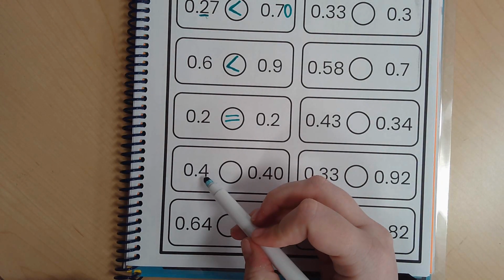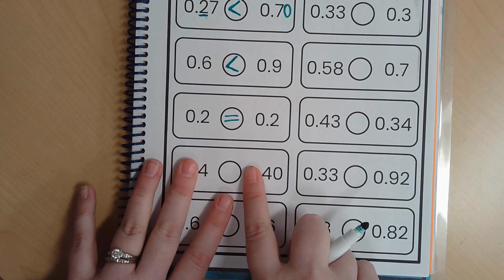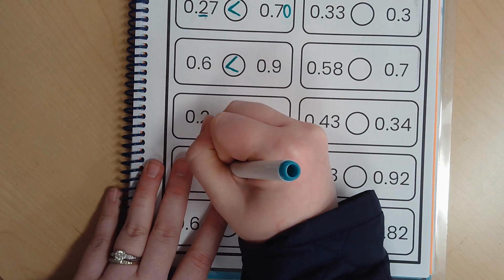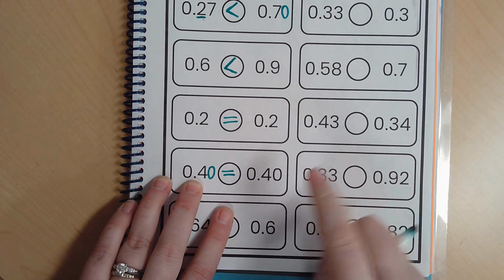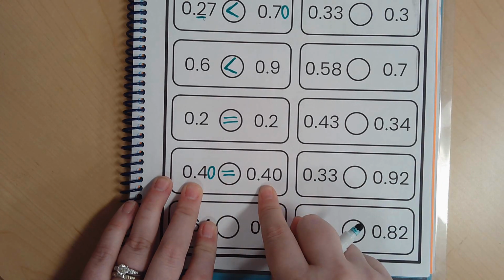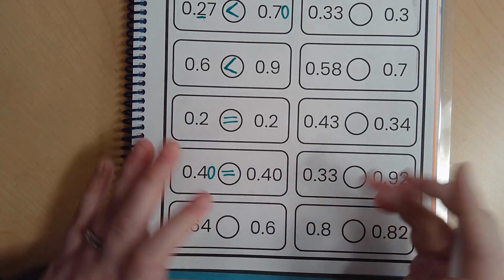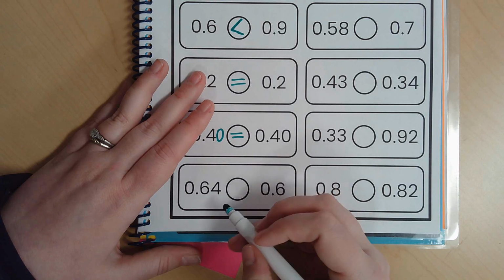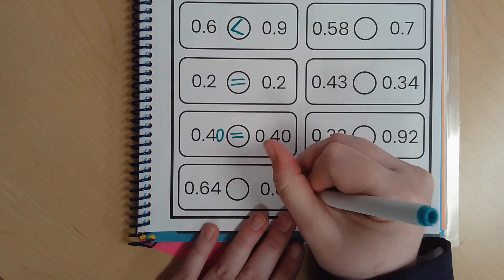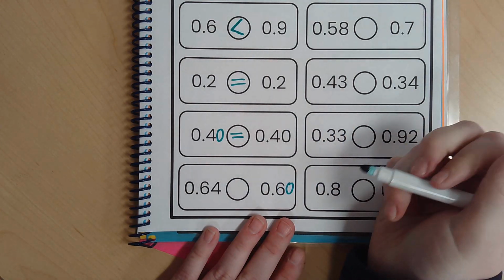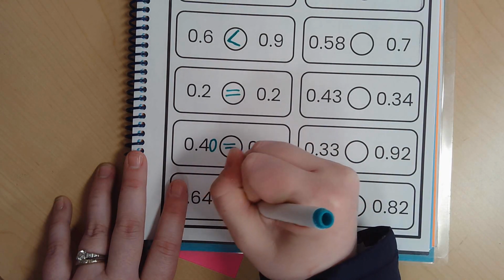All right, 4/10 and then 40/100ths. Now, same thing. They might look different, but we can always add a 0 if we look at it, and they are the same. So those are also equal because 4/10 is 40/100ths. Just like I said before, like 4 dimes is 40 pennies, right? So those are the same. All right, for this one, we have 0 and 64/100ths. We have 0 and 6/10ths. So I'm going to add the 0 because it's always there. I know that 64 is bigger than 60, so I'm going to do greater than.